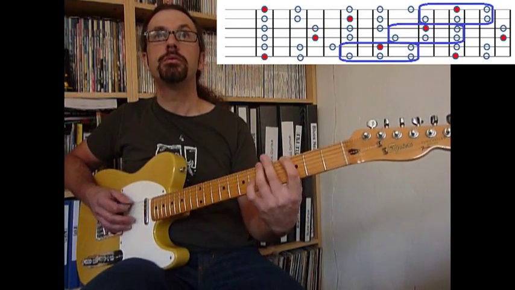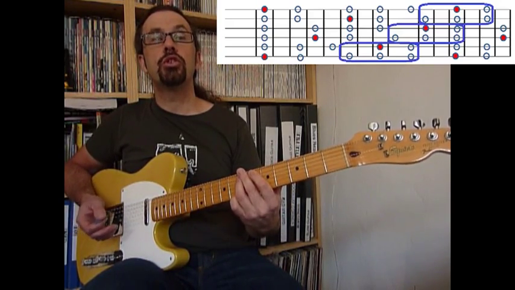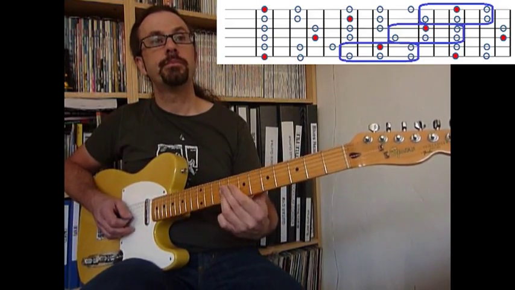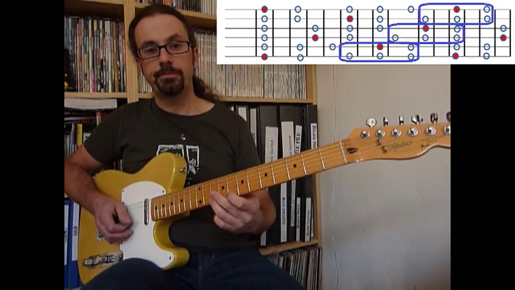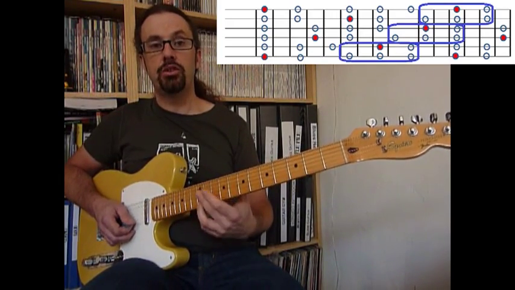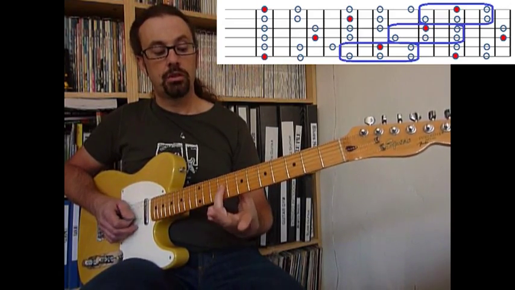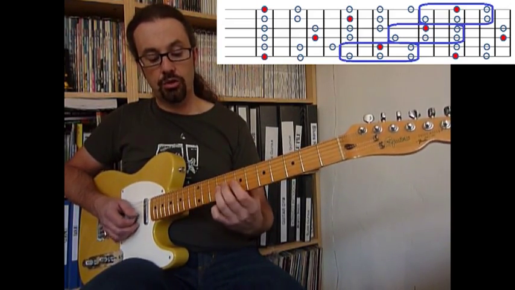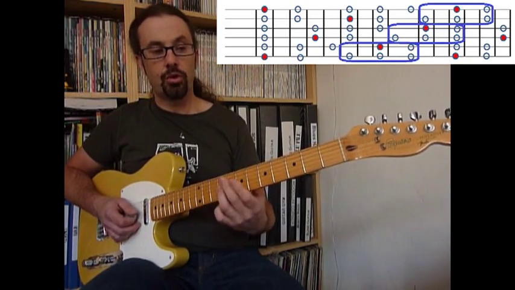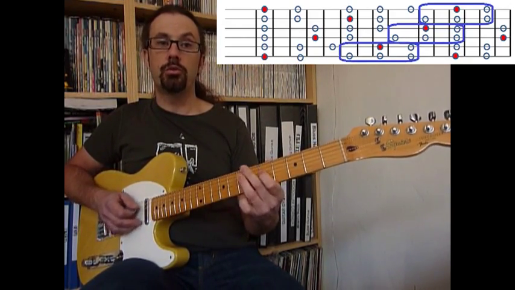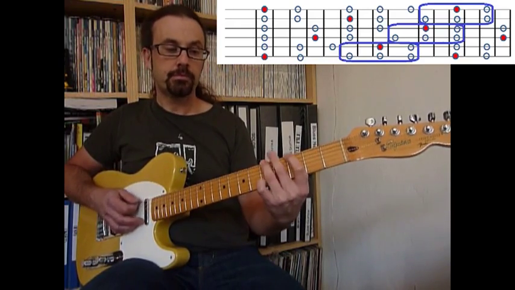So when we go up, you've got 1, 2 notes, then 3 notes, 2 notes, 3 notes. On the way down, you do exactly the opposite. You do slide, 3, 1, 3, 1. Again, that's an octave lower than that. Look, we've got slide, 3, 1, 3, 1, and the same again.